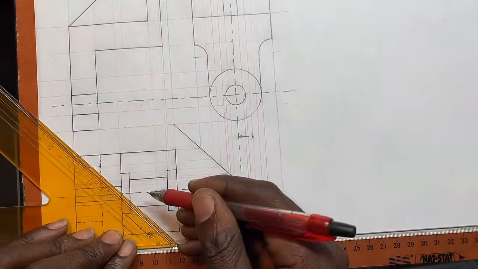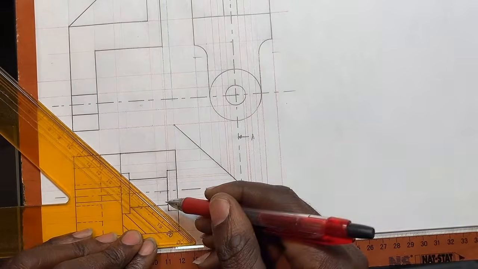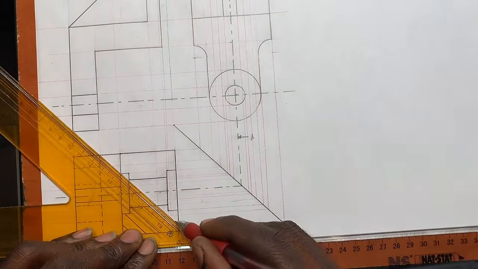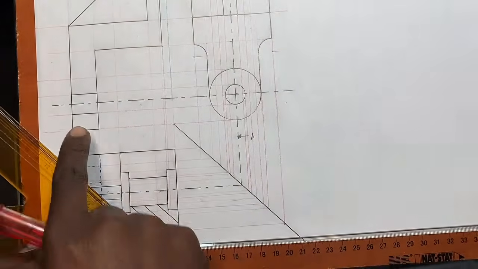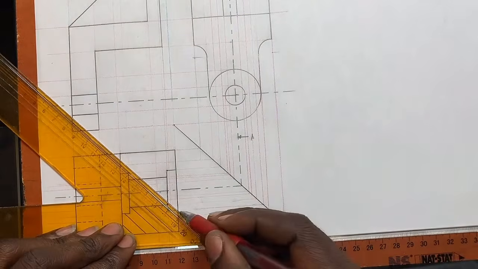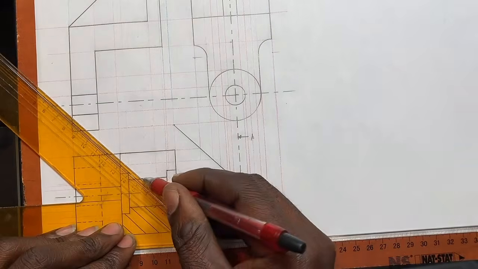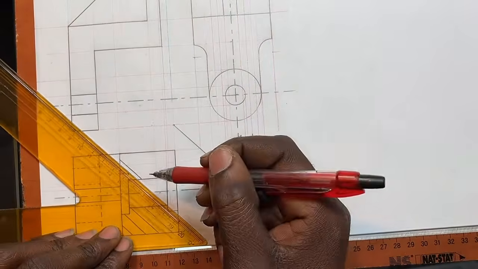So there you go. You only section where the hacksaw cut it. There you go. Do you see now? There in your front view it's already coming. You understand? Be careful. So you don't section here, which means they won't be sectioned. There you go. This one is still out. This one.